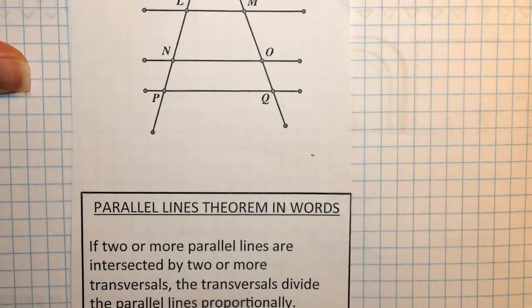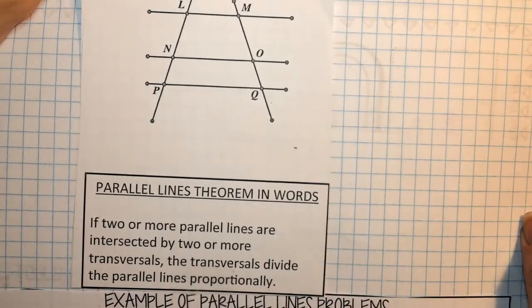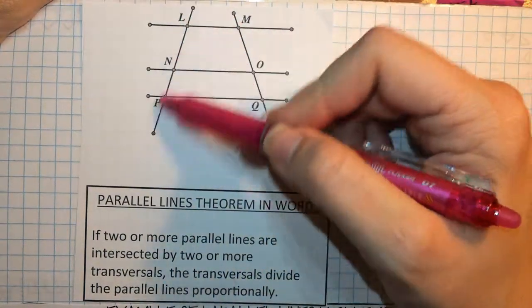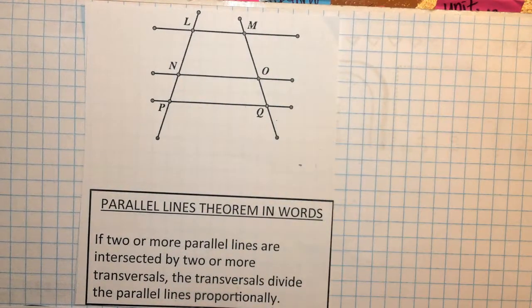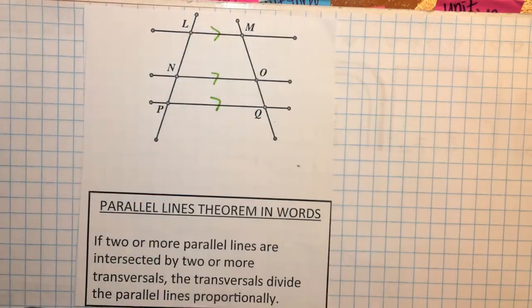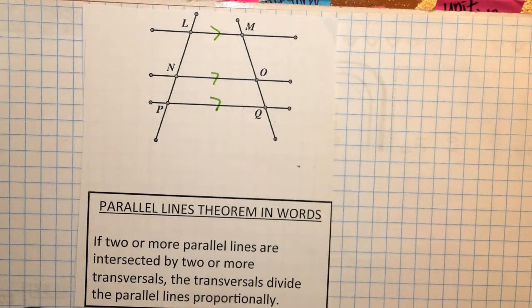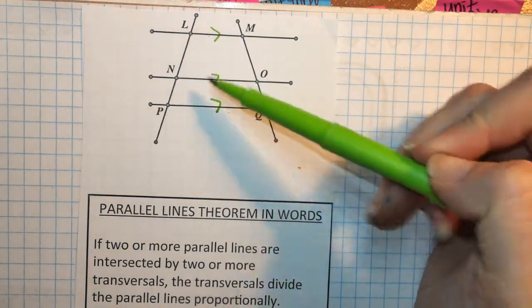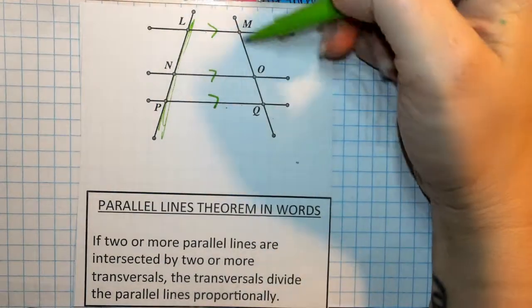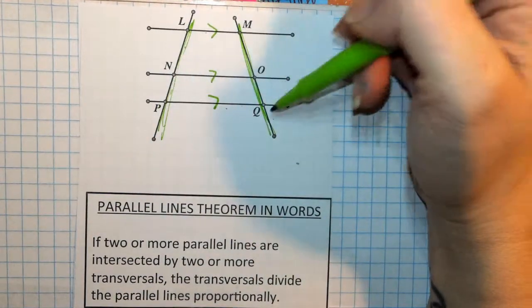All right, our parallel lines theorem. If two or more parallel lines are intersected by two or more transversals, so we've got parallel lines right here, it's beautiful, they are intersected, we then have proportional parts. Our parallel lines are cut proportionally. Are we ready? The converse is also true. Your transversals are also divided proportionally. So you can have these divided into segments, or this guy right here and this guy right here, those are your transversals. They can be divided proportionally. It's amazing.